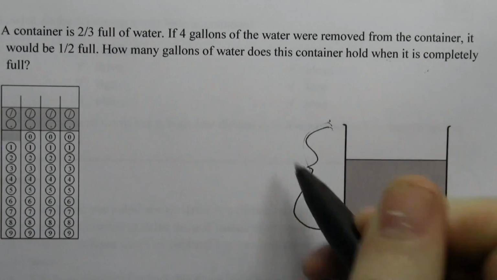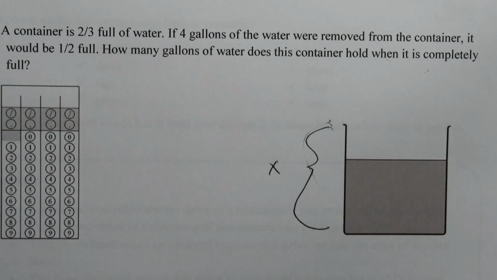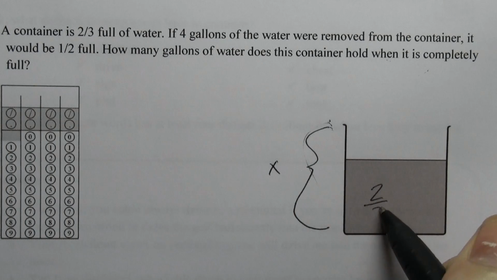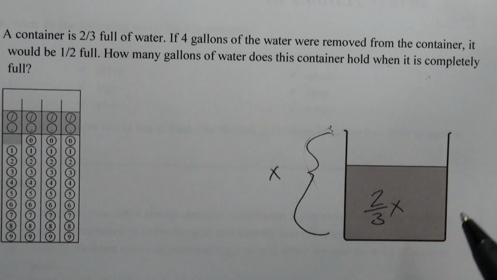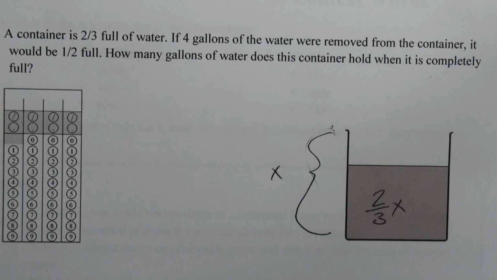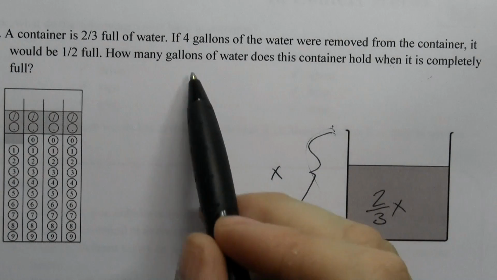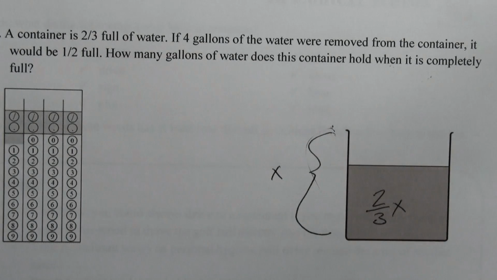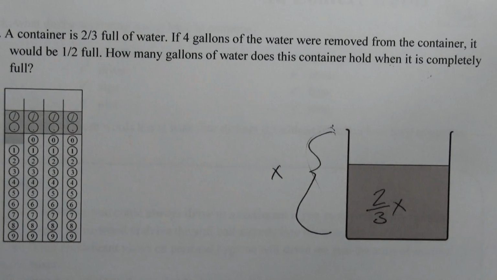So this whole quantity is unknown. So we're gonna call that X, right? But this quantity that's in here right now is 2/3 of the full amount, right? So this quantity in here is 2/3 X. That's a really important thing to remember, because it says if 4 gallons of the water were removed from the container, it would be 1/2 full. Right? So we can translate that into an algebraic expression now, right?